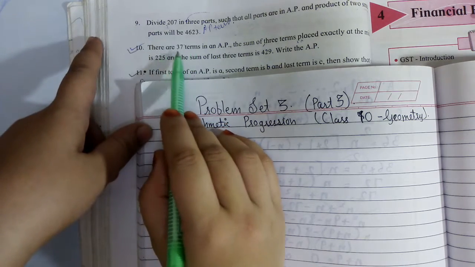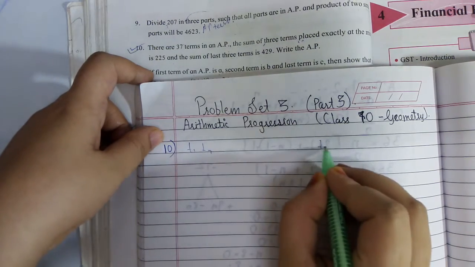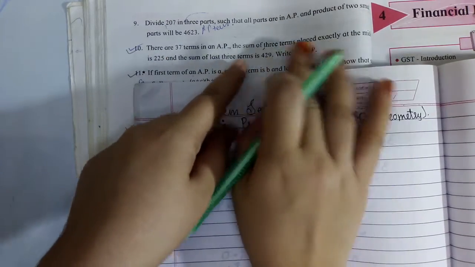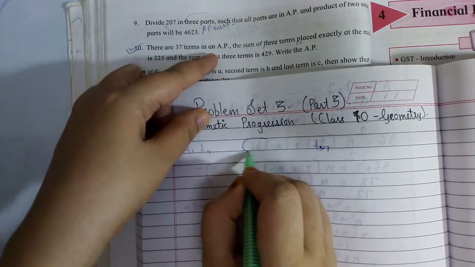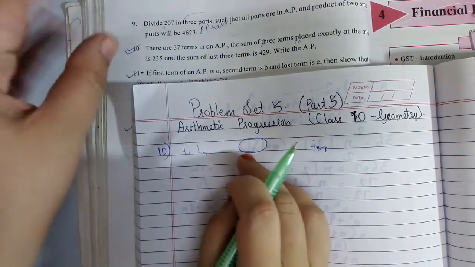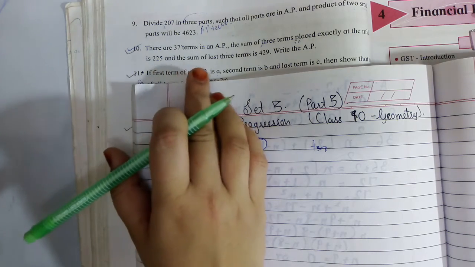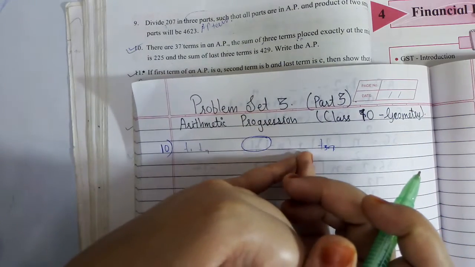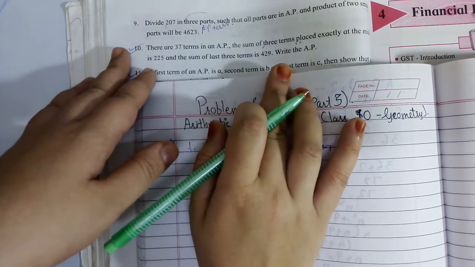So there are 37 terms in an AP. All right, 37 terms means T1, T2, up to the last term, which is T37. And the sum of three terms placed exactly at the middle is 225. That means whatever three terms are exactly in the middle, their addition will be 225. And the sum of the last three terms, that is the last term 37, 36 and 35, is 429. All right, and we have to write the AP.